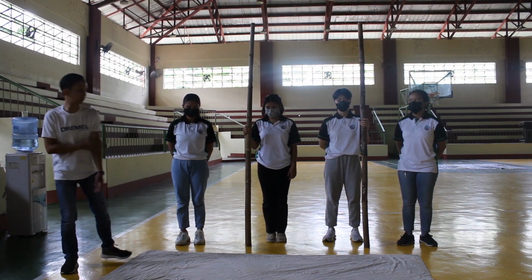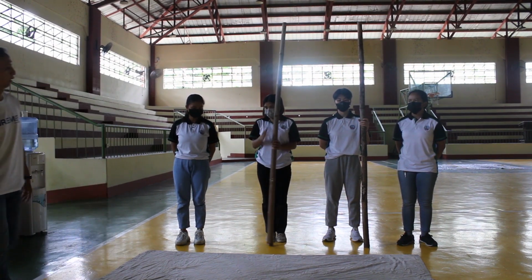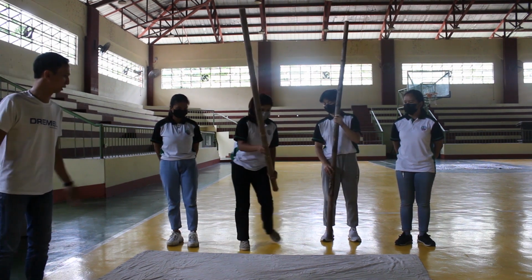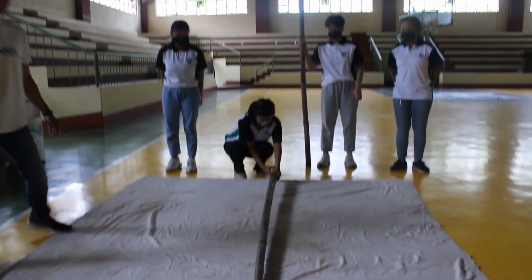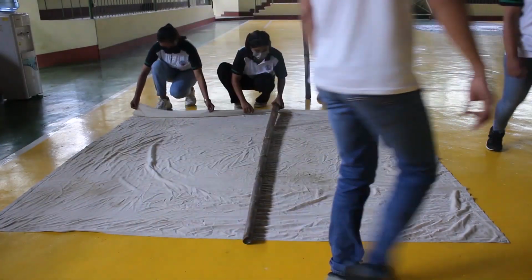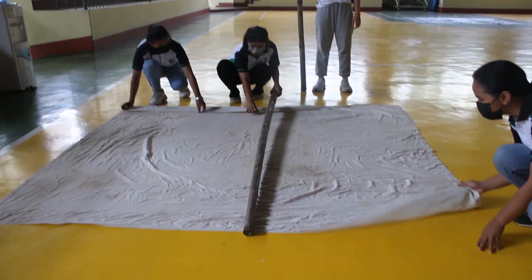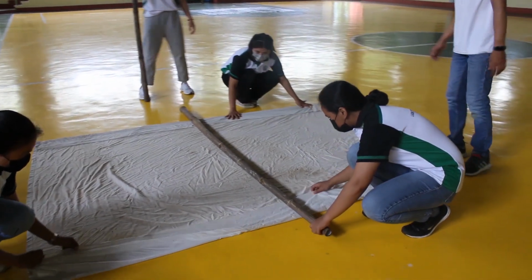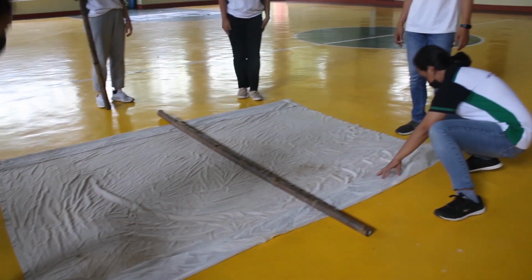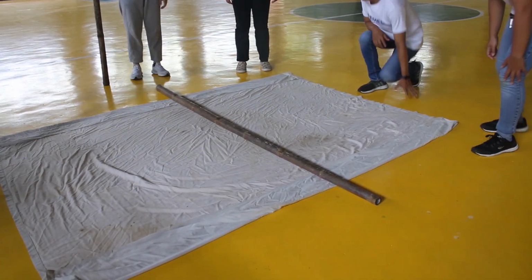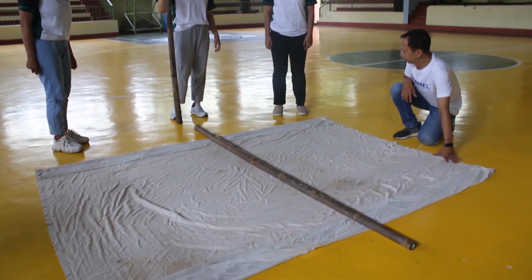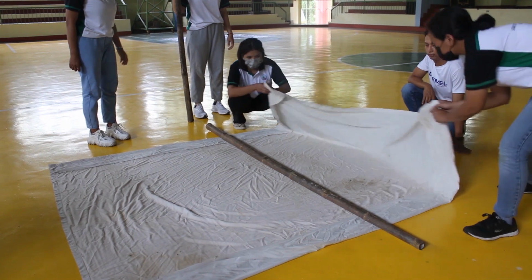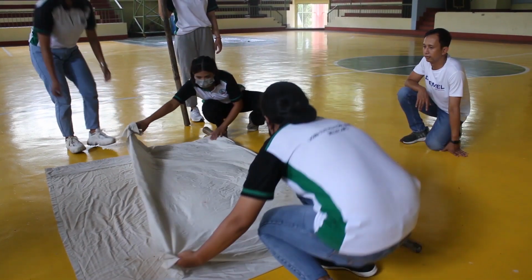Okay, so number 1 bamboo will be placed on the blanket. Lalagay na natin yung ating isang blanket, yung isang bamboo. Then, susukatin muna natin, tutupi, para meron tayong hawakan dun sa ating gagawing improvised stretcher. And then after that, this end will be folded over the bamboo. Okay, fold the other end of the blanket.